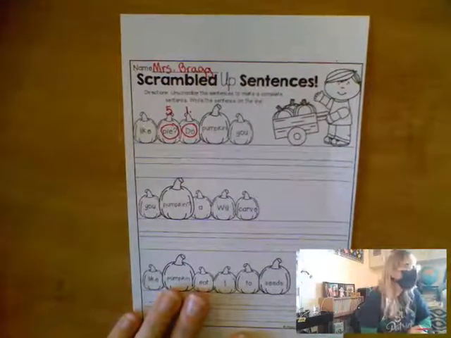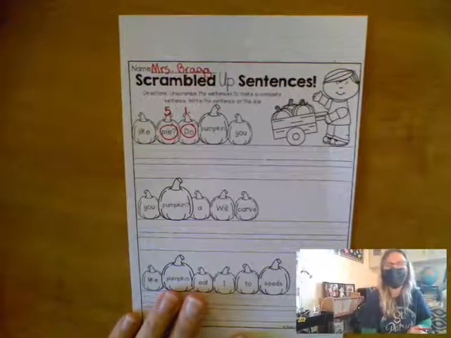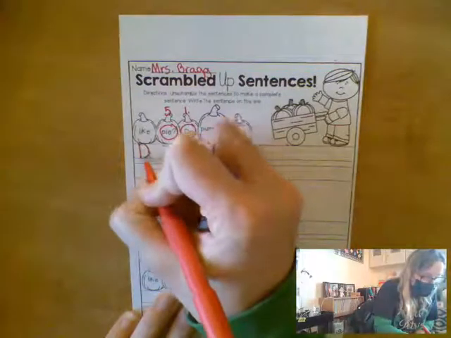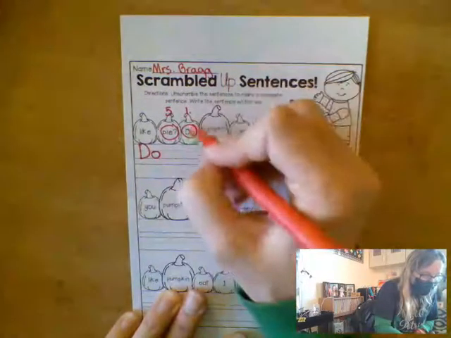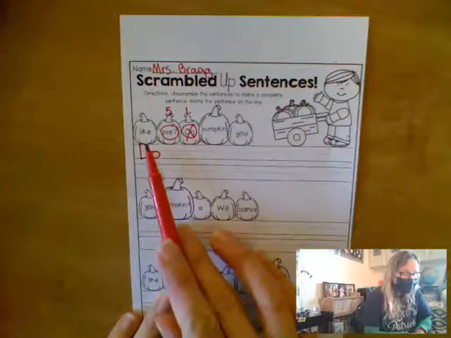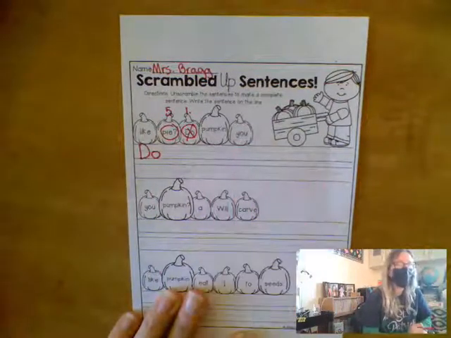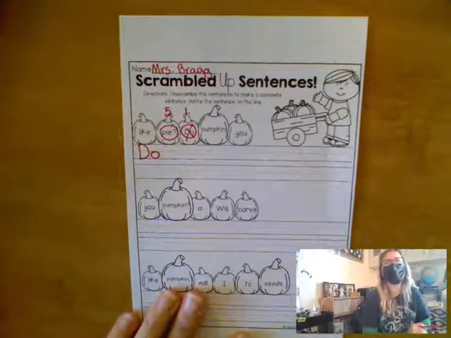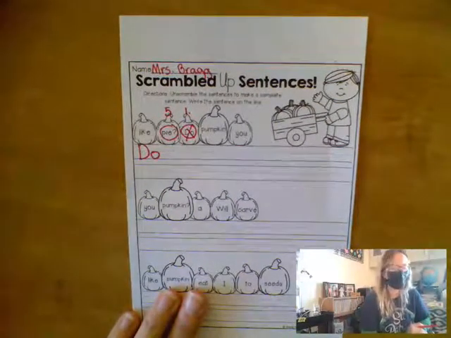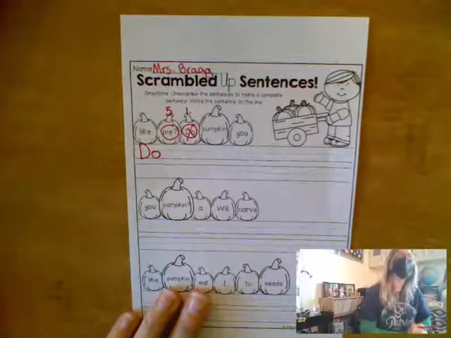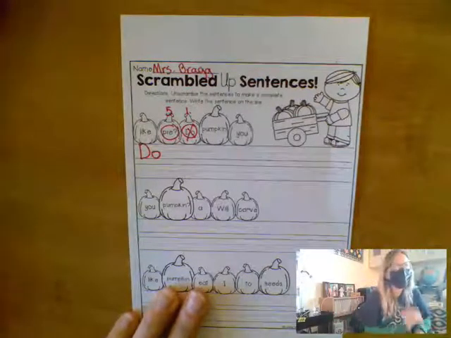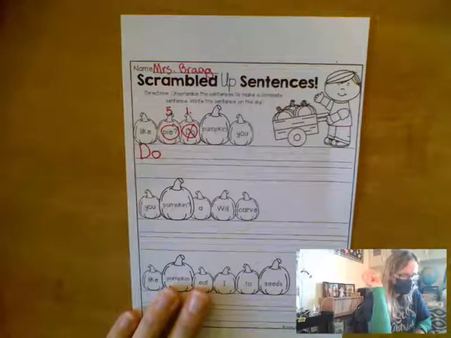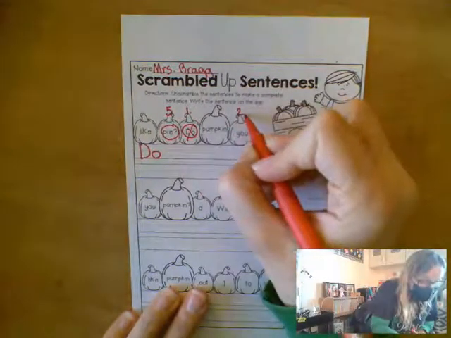All right, now I have to just remember that a sentence has to make sense. So if I start out saying do, okay, I got that word down. Now I have like, pumpkin, and you. And it ends with pie. So do like pumpkin, you pie. Does that make sense? No. Do pumpkin like you pie? Does that make sense? No. What do you think it might be? You. Do you? Nice job.